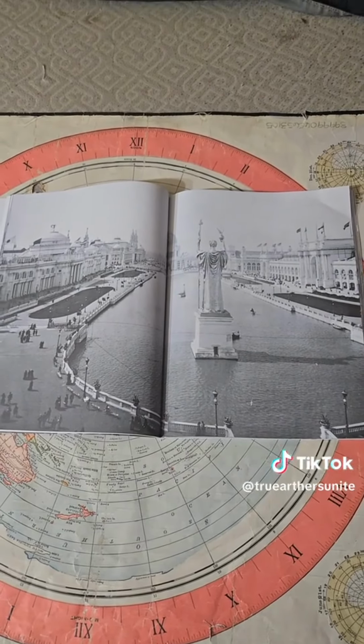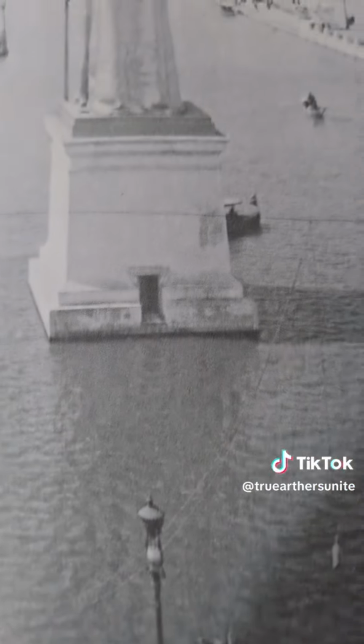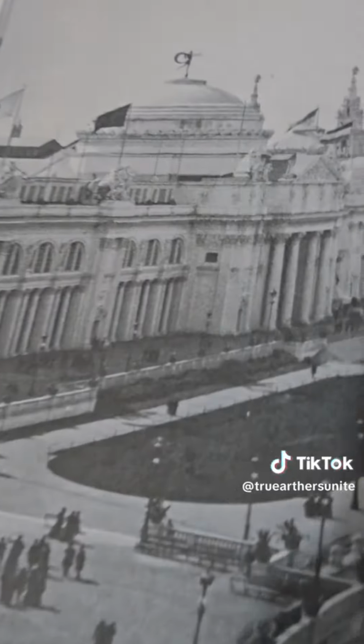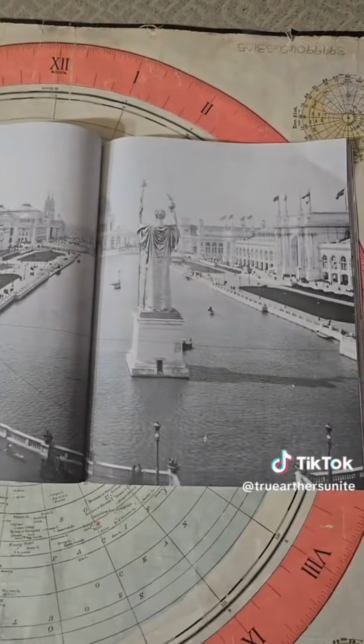And I want to zoom in on this one thing here, right here. Does that look new to you? Does that look brand new to you? No, it doesn't, does it? Does that look like fresh paint? No, it doesn't. So that's just the first thing I want to bring up.